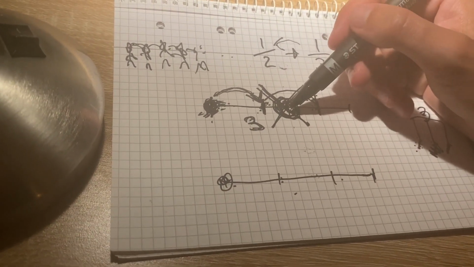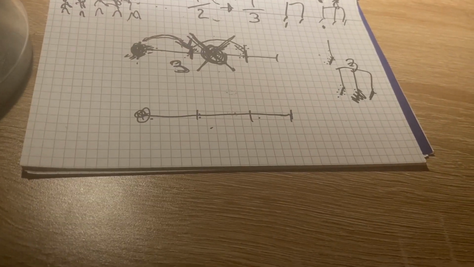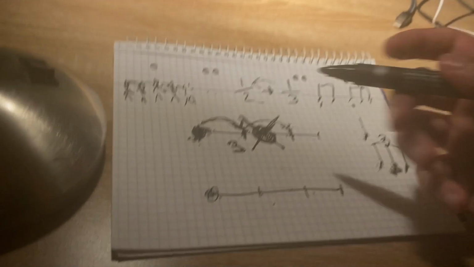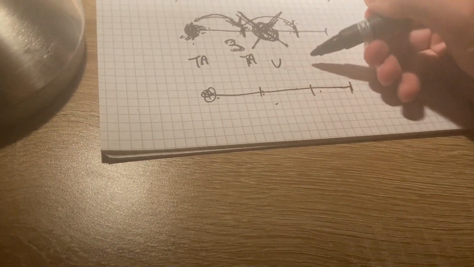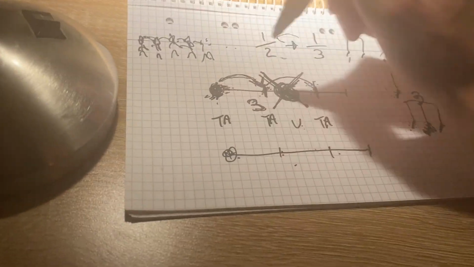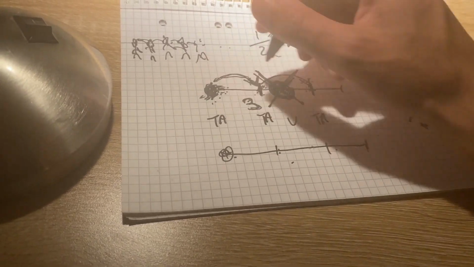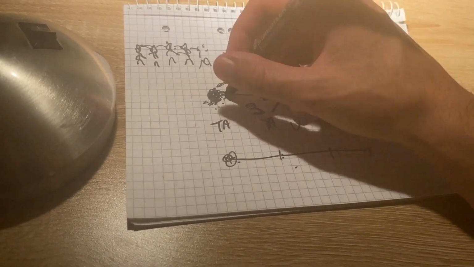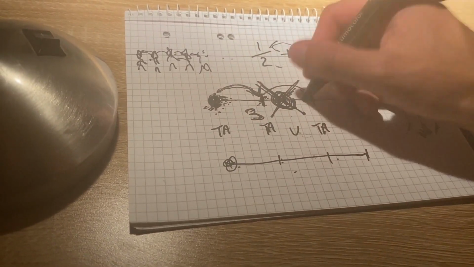What does it mean, try to think? What I do is singing. When I go to triplets, I sing ta, ta, u, ta. And the u is in the middle. So I'm like ta, u, ta, u, ta, u, ta. Okay.